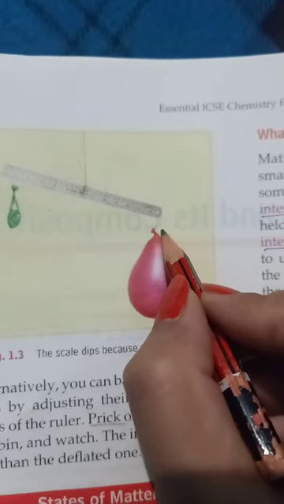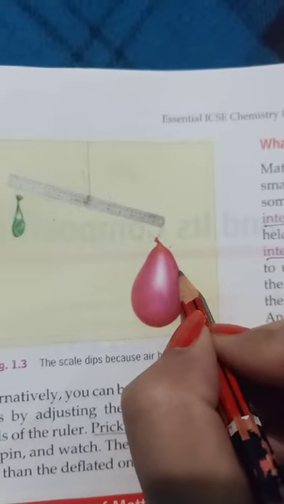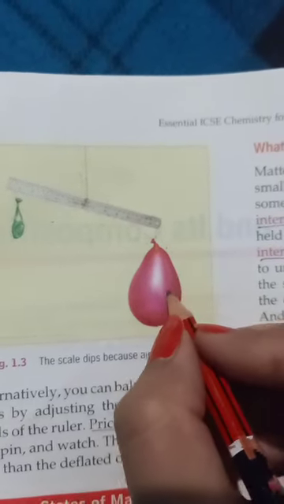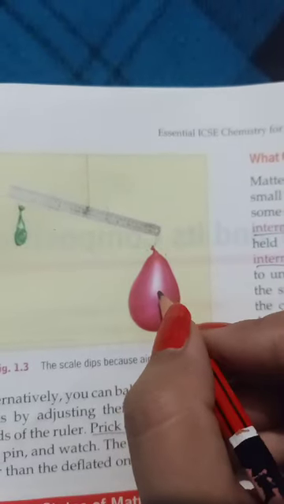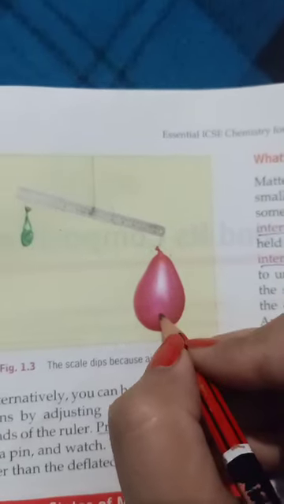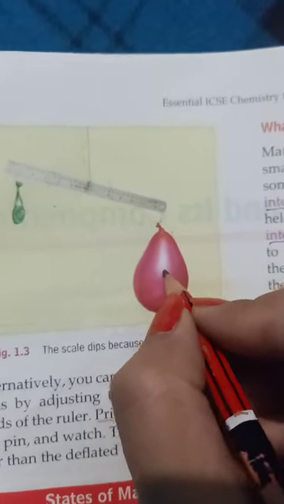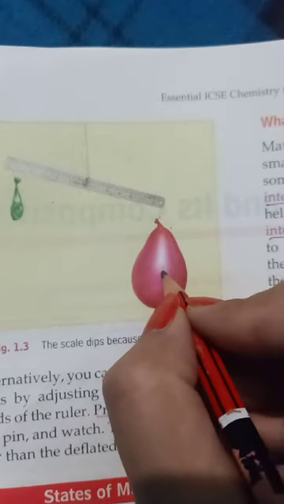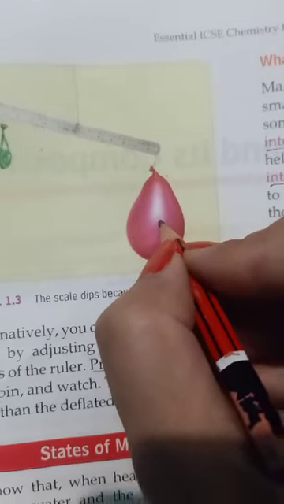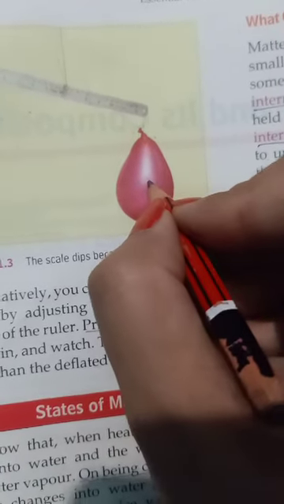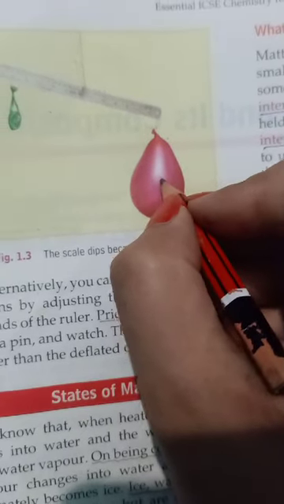Then we see that the inflated balloon is heavier than the uninflated balloon because the air trapped in it has mass. Because air is trapped in this balloon, and that air has mass and also occupies space, we can say that matter is trapped inside this balloon and this matter is air. So we can say that air is made up of matter.